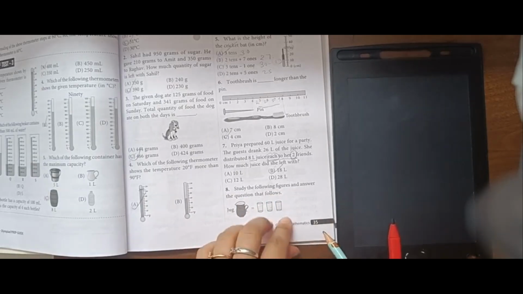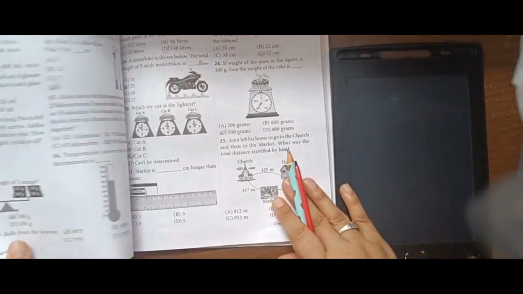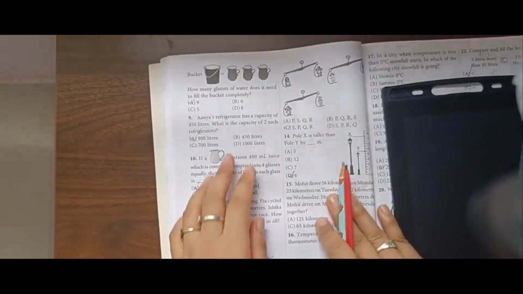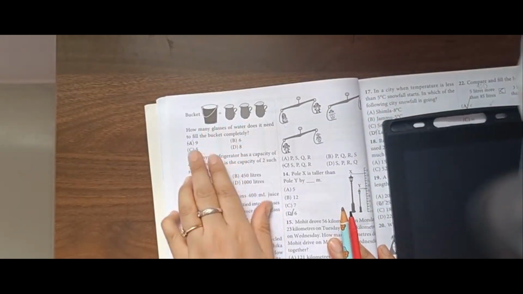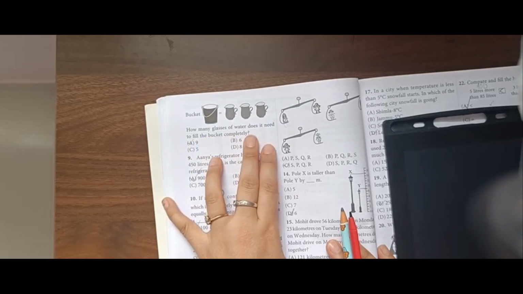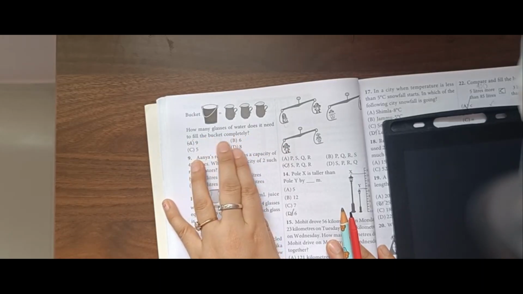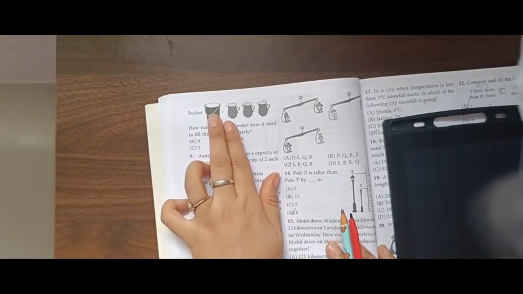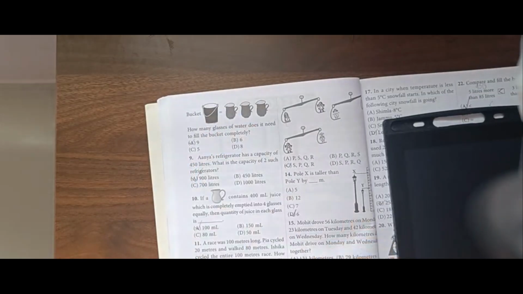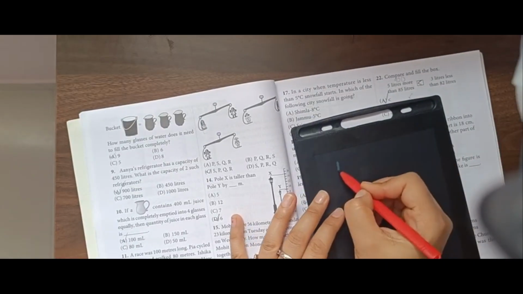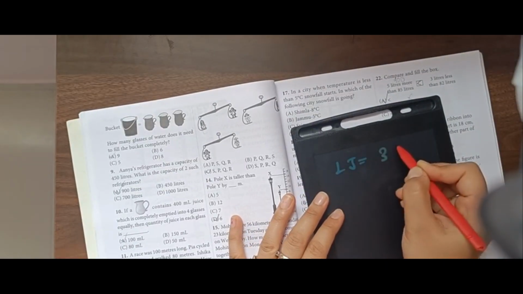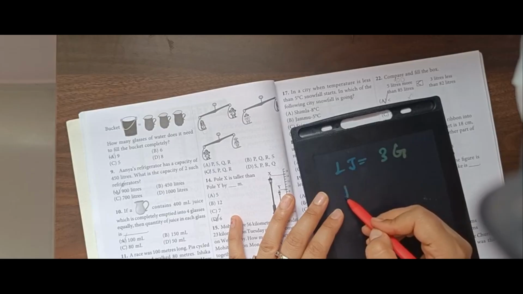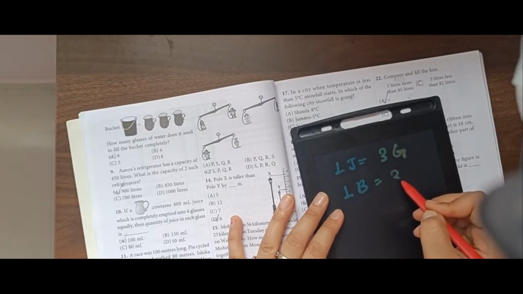1 jug equals 3 glasses. 1 bucket equals 3 jugs. How many glasses of water does it need to fill the bucket completely? So 1 jug equals 3 glasses and 1 bucket equals 3 jugs.